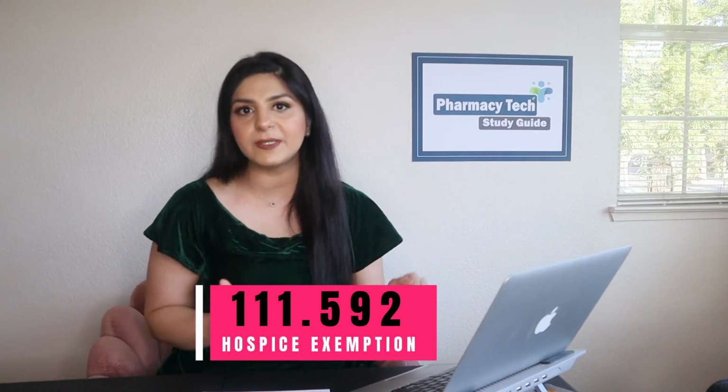Now, the only time a Schedule 2 prescription can be phoned in or faxed is if it's an emergency prescription for hospice patients, which are terminally ill patients. In this case, the prescription must indicate 11159.2 hospice exemption. The prescriber must follow the phoned or faxed prescription with a written prescription within 7 days. And if the prescriber does not send the written or hard copy prescription within 7 days to the pharmacy, then the pharmacist by law is responsible to report it.